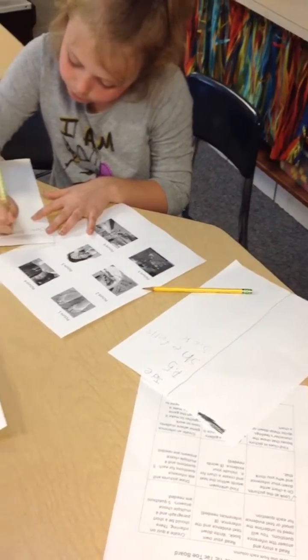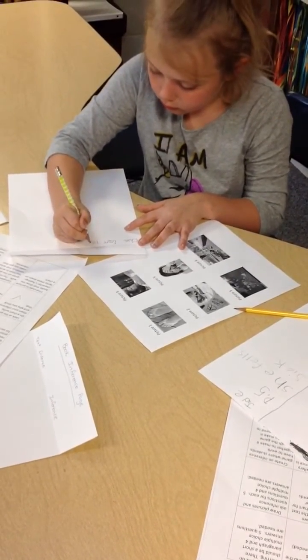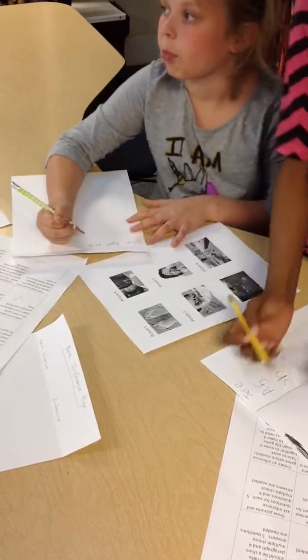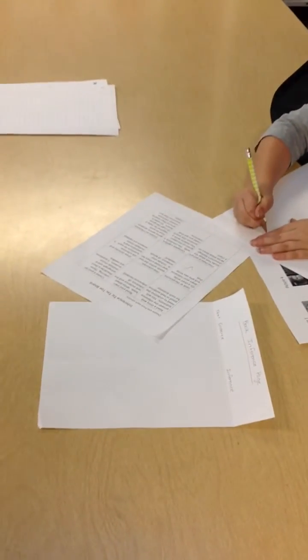You have a good night? Look and print page. While she's feeling sick.